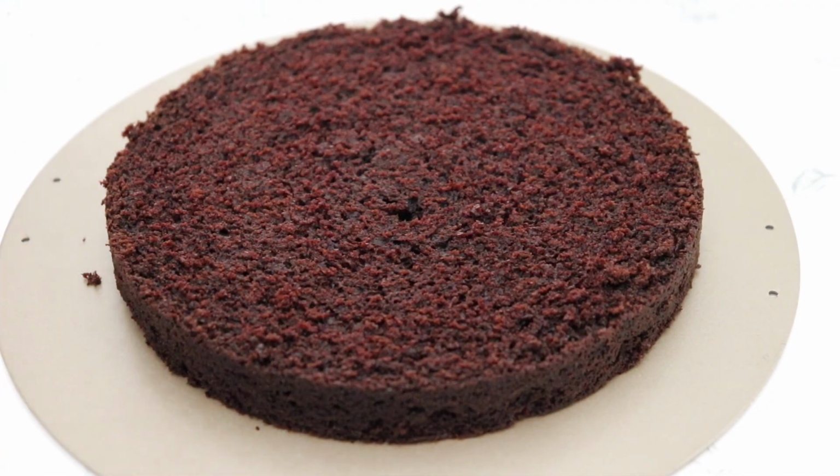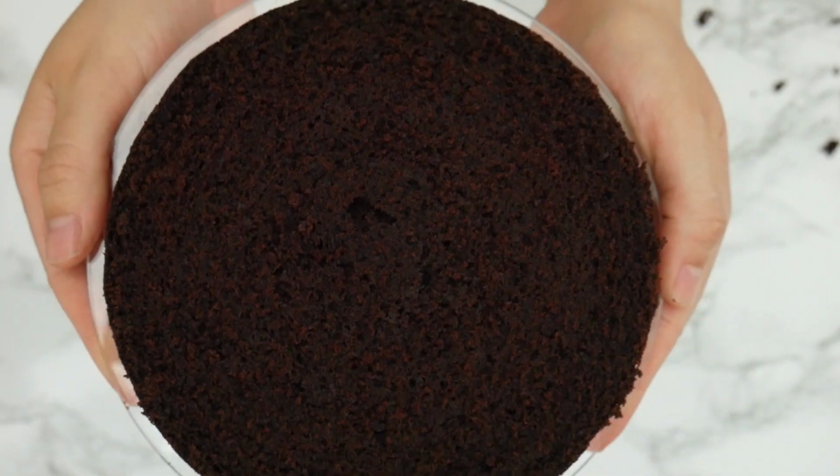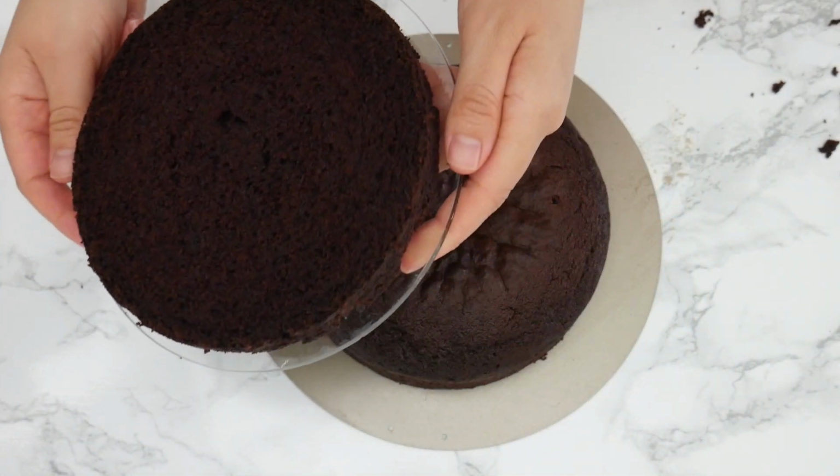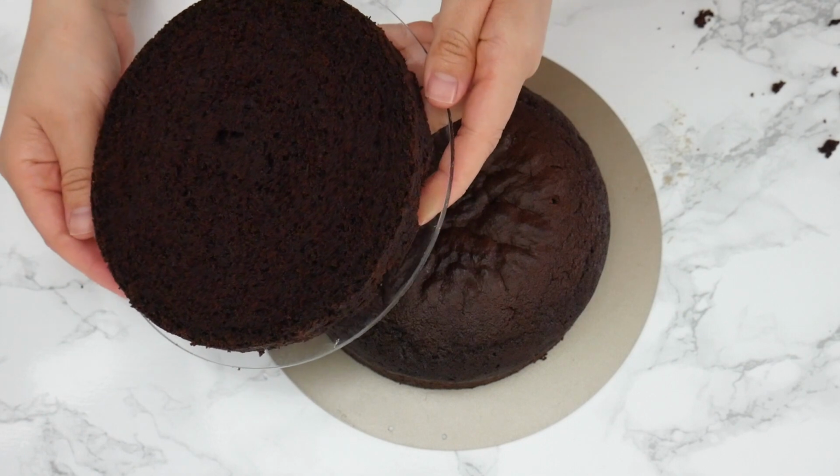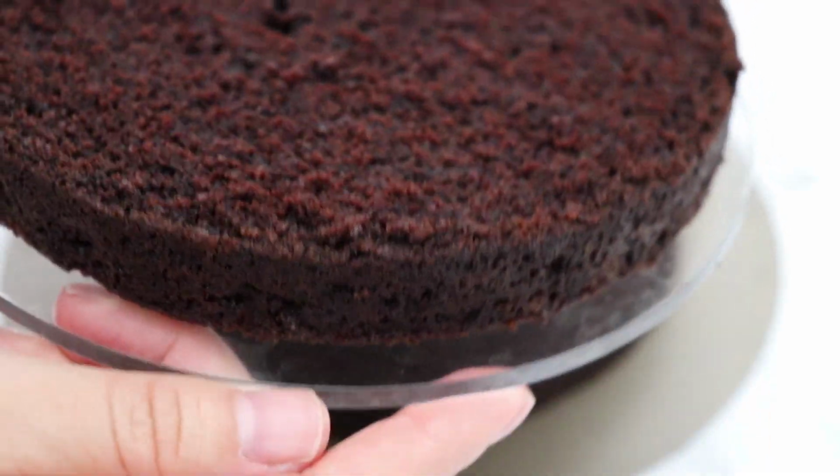And another thing I should tell you is I don't like using syrups on my cakes. I think if you have a good recipe to work with, you don't need to add this watery sugary thing on top of them.